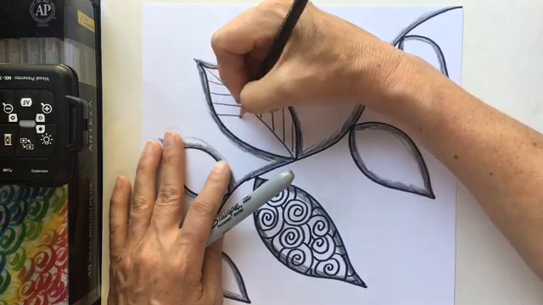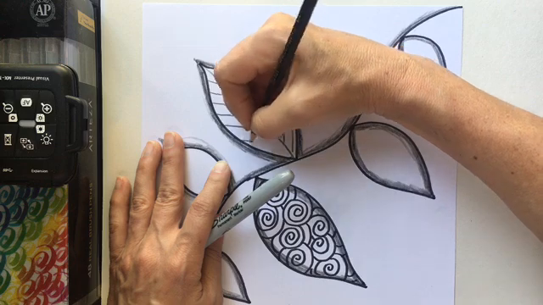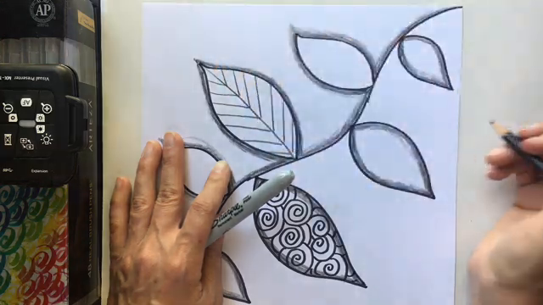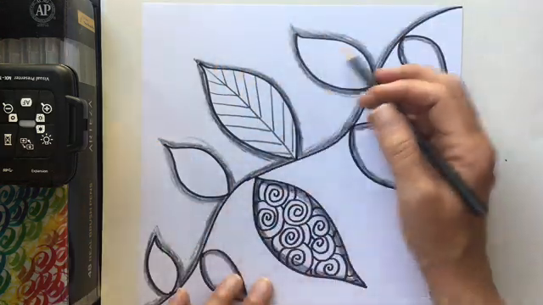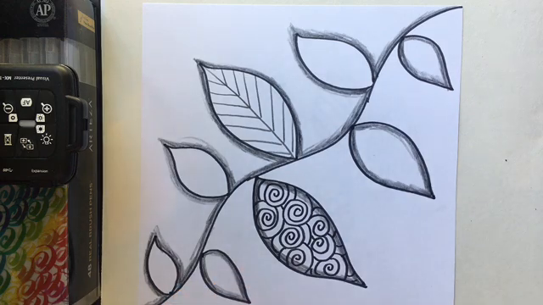So diagonal lines one way and the other. You would do that to all of your leaves, and then you could color them in any way you want, or you could leave them black and white as well.